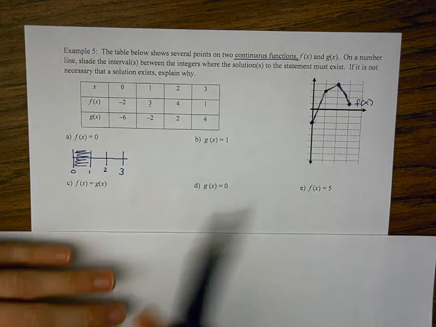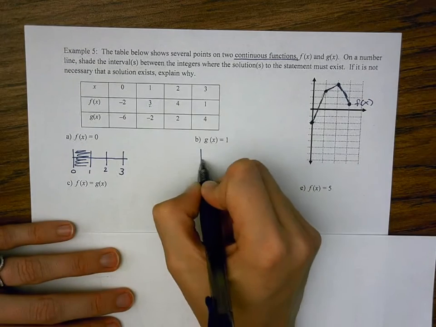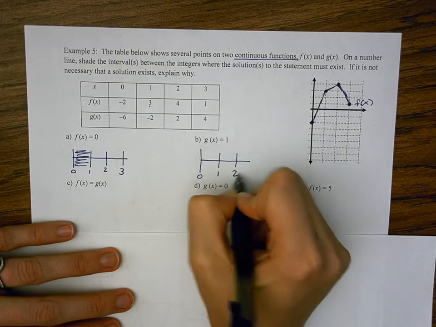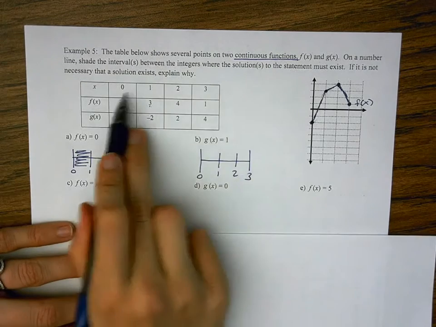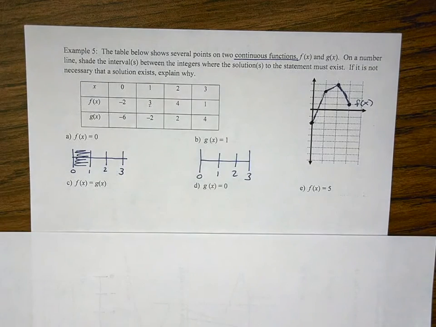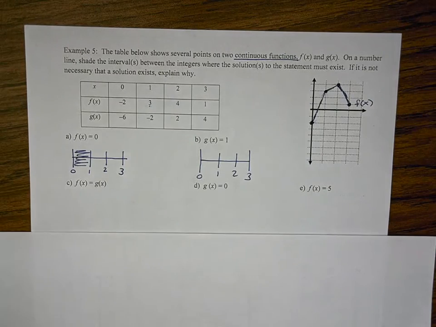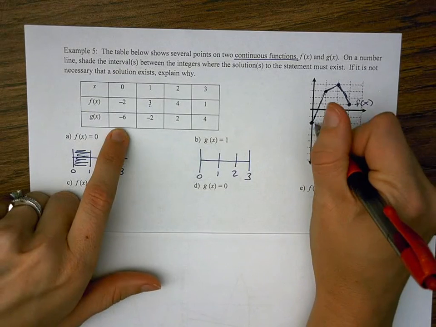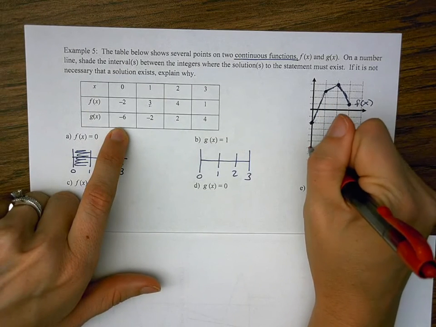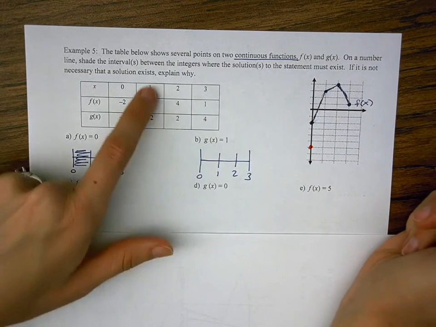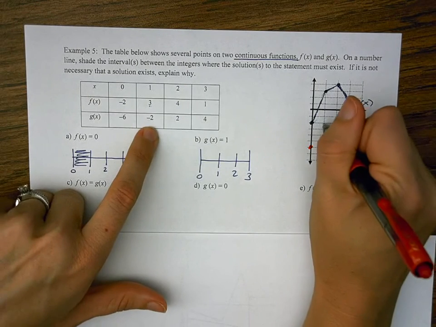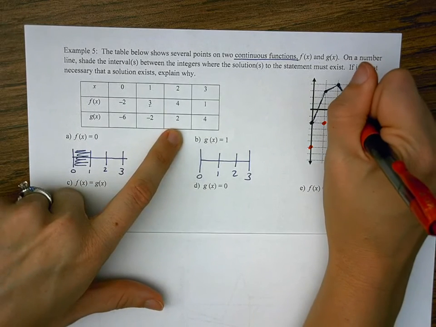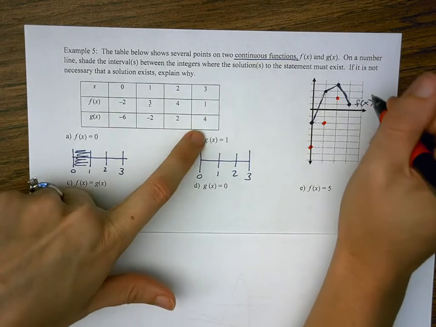Okay, let's go ahead and do another one together here. We're going to do all 5 eventually, but one more time, building your number line, make sure you put your x values on your number line. Now we're concerned with g of x. So for those who like the graph, go ahead and take a moment, graph your g of x. X equals 0, g of x is -6, x equals 1, g of x is -2, x equals 2, g of x is 2, and x equals 3, g of x is 4.